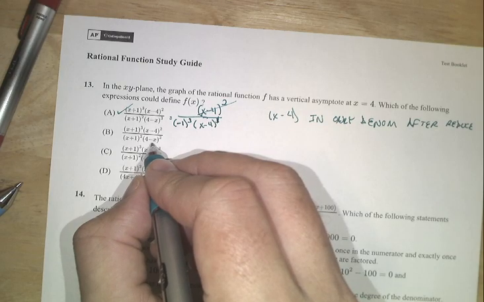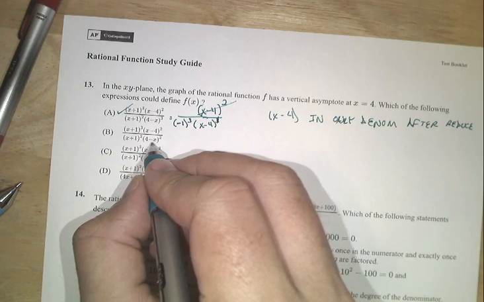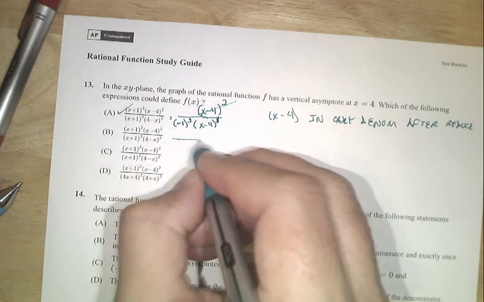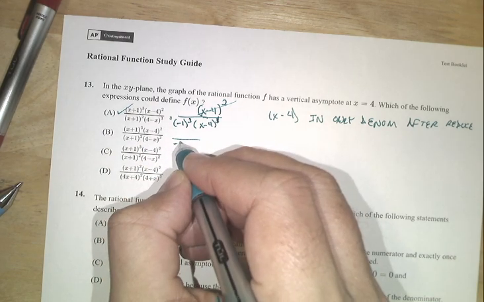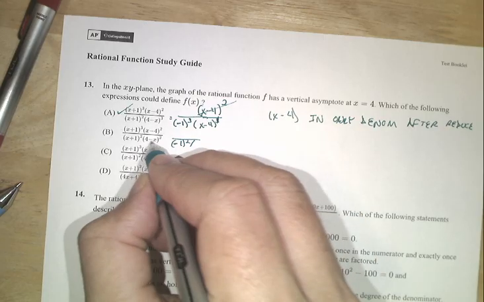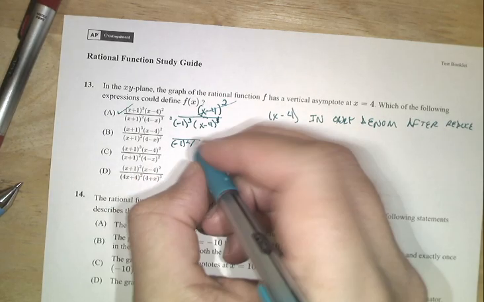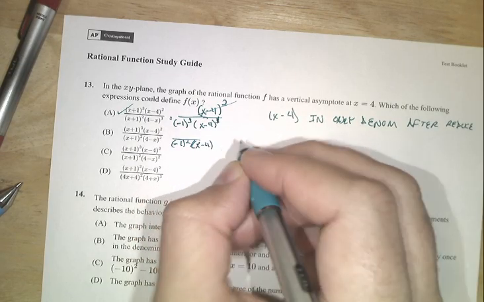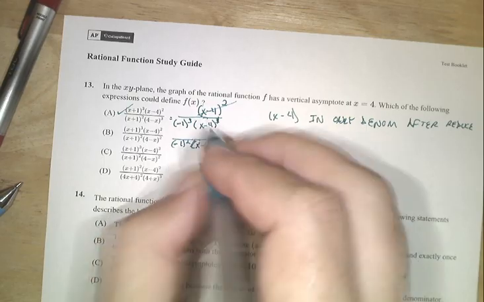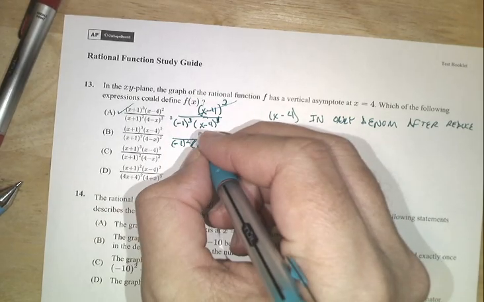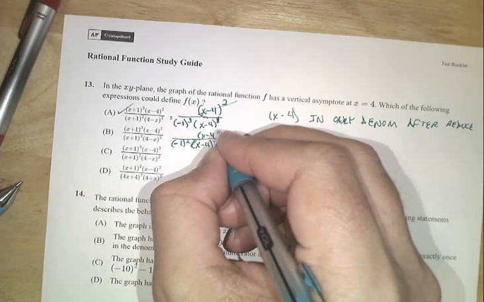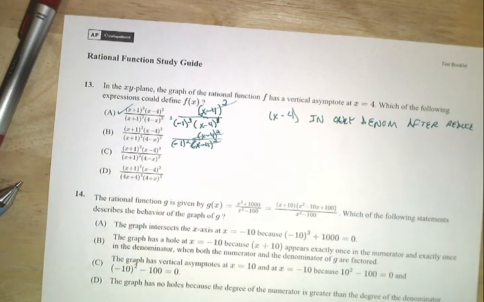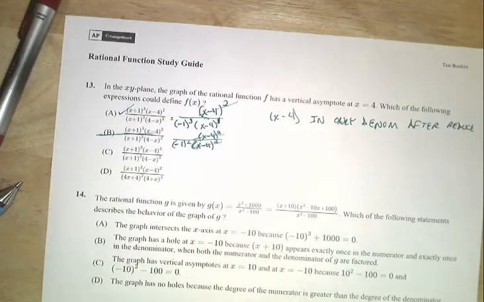Over here, this is going to be the same thing, only now it's going to be a negative 1 squared because this is squared. And then inside it will be an x minus 4 as I factor out that negative, and that's squared. But this is the same, x minus 4 squared. These are the same and the same multiplicity, so they would cancel out completely, leaving a hole.